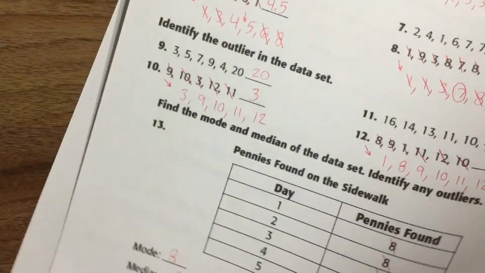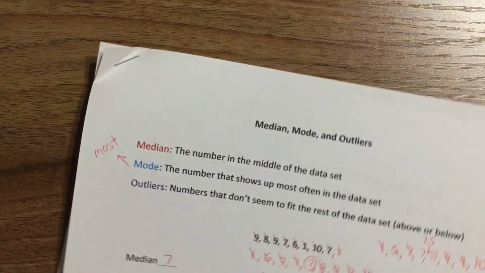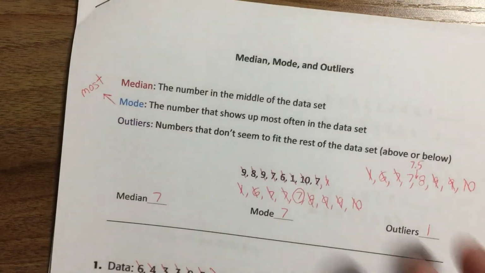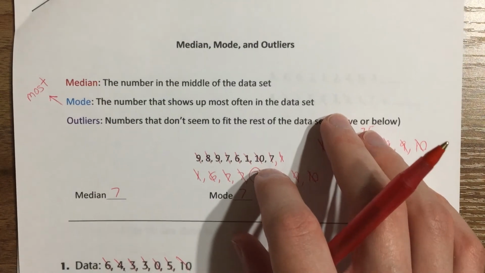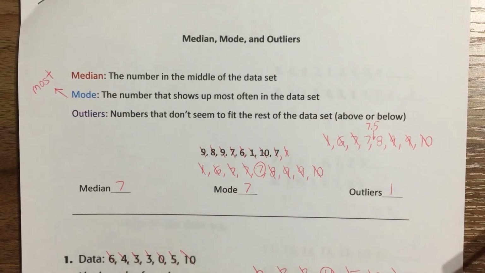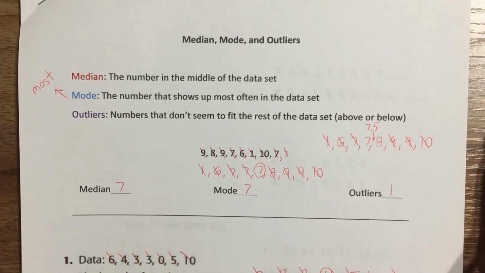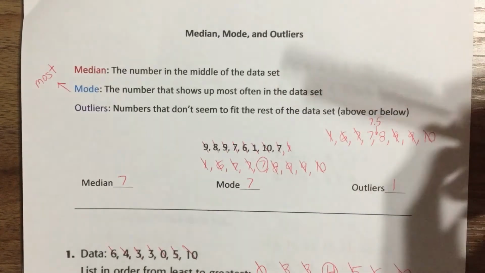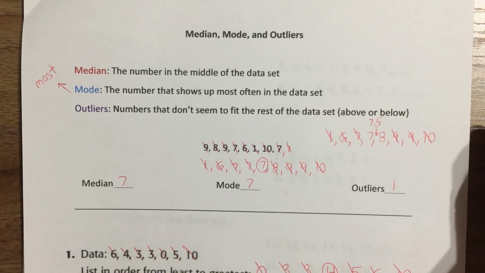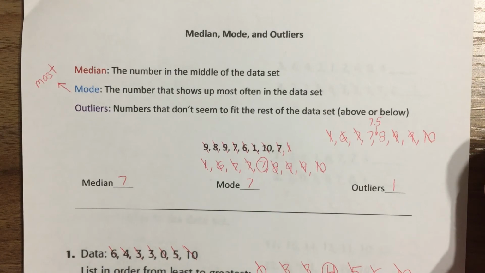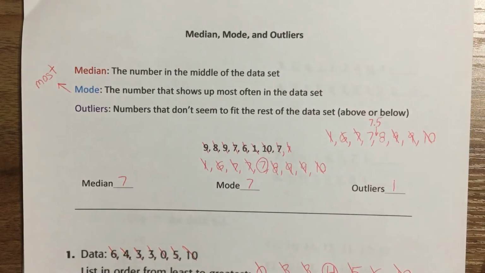So that is our introduction to median, mode, and outliers. Again, a very important video because this stuff is going to come back. It's not going to go away. Anytime you're talking statistics in the next couple of years, especially if you are in about 4th grade when we first start talking about this, this is going to come back this year. It'll come back in 5th grade, 6th grade, 7th grade. Whenever you're talking data statistics, these are important things to remember.